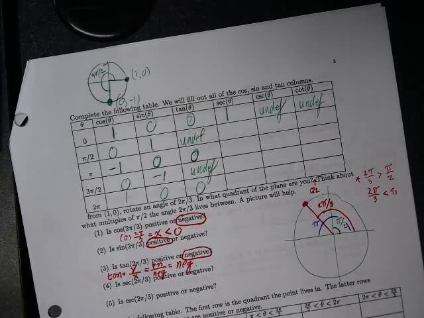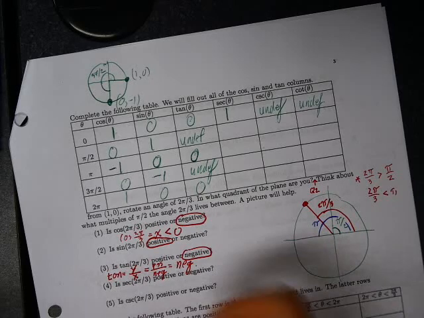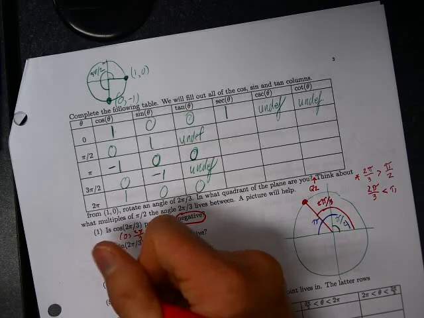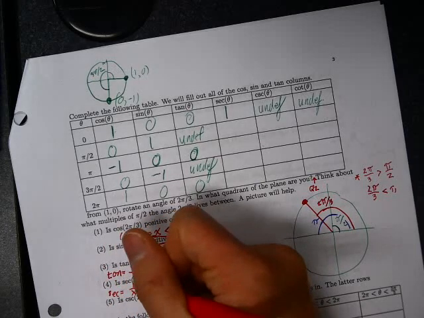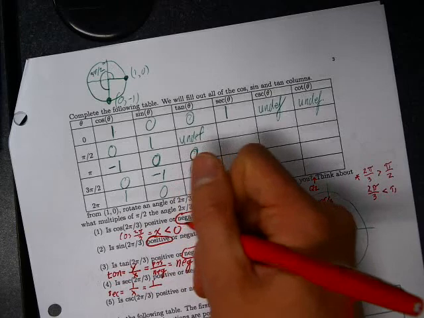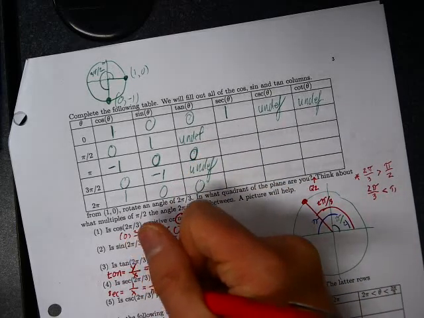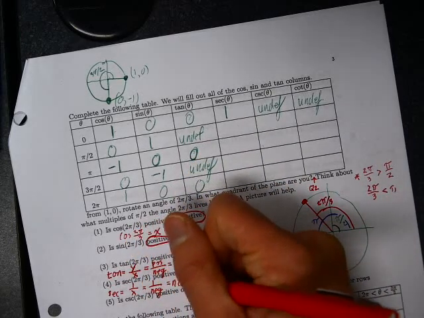Let me make you do a show of hands. Think for a second: is secant of 2 pi over 3 positive or negative? Negative. Yes, right. Secant will be 1 over the x coordinate, so that'll be 1 divided by x, which is negative. 1 over a negative number is negative.